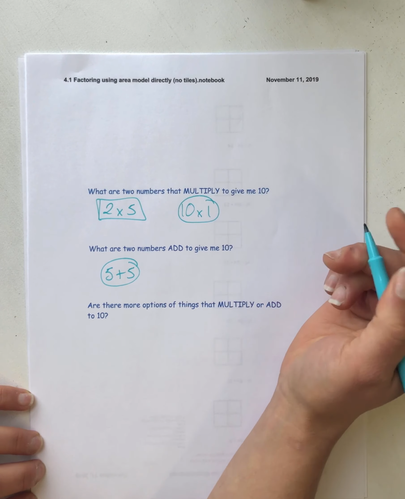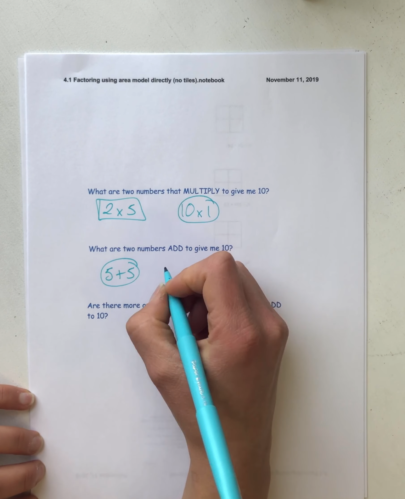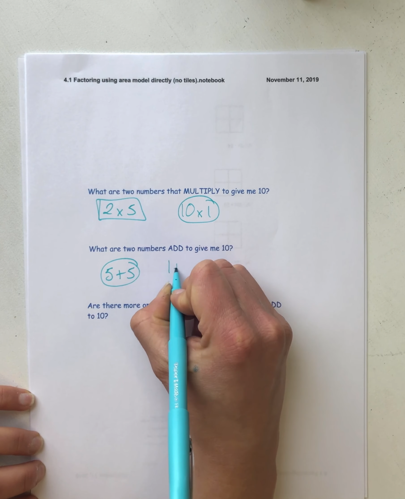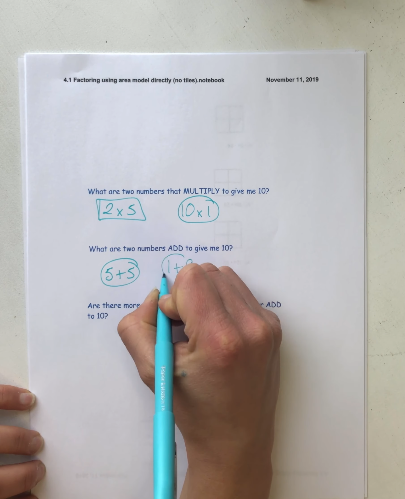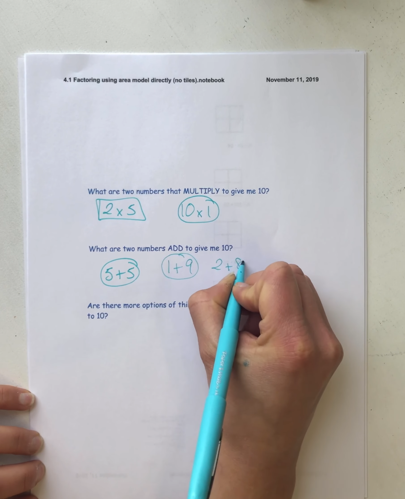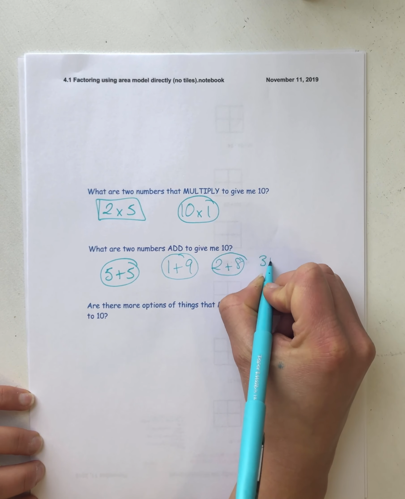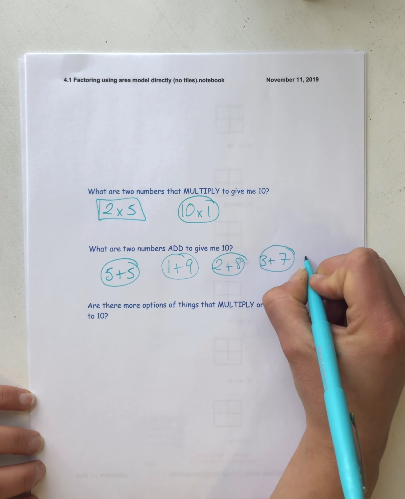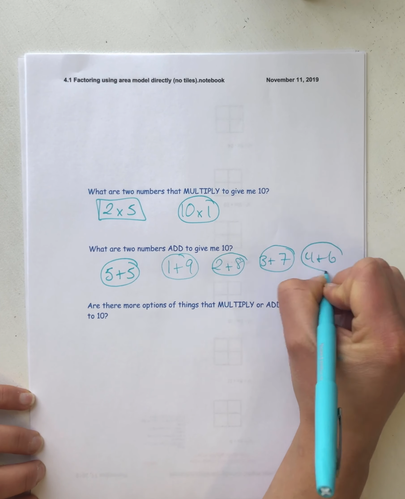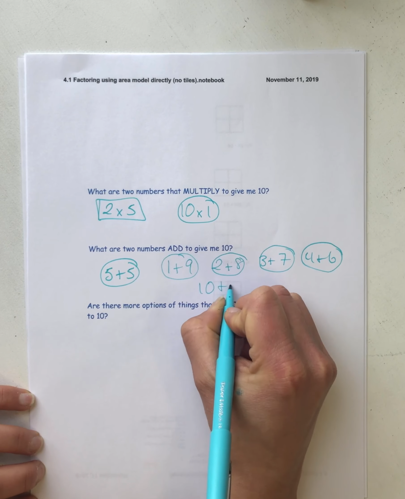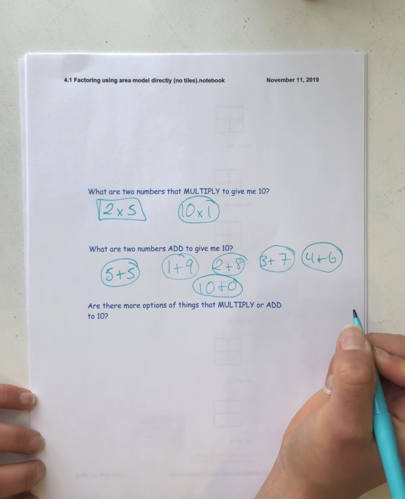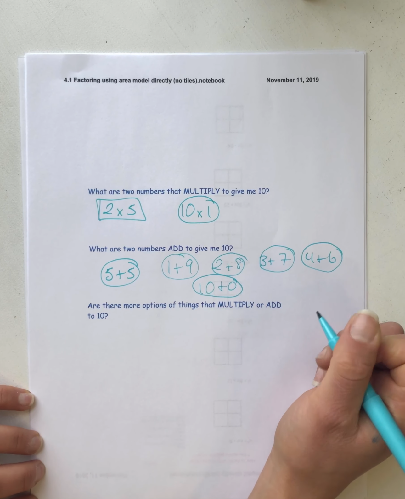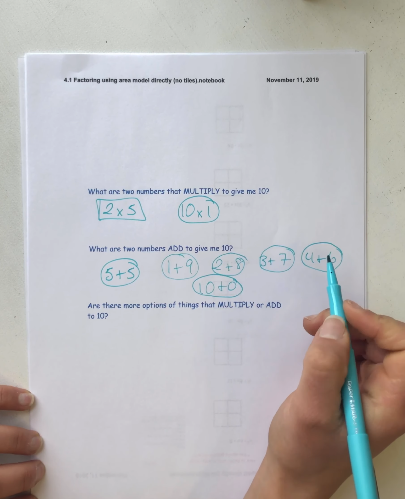And what are some other numbers that can add together to give me 10? Well, let's start with 1 plus 9, and 2 plus 8, and 3 plus 7, 4 plus 6. We can also do 10 plus 0. So we have a ton of options that can add together to give me 10.